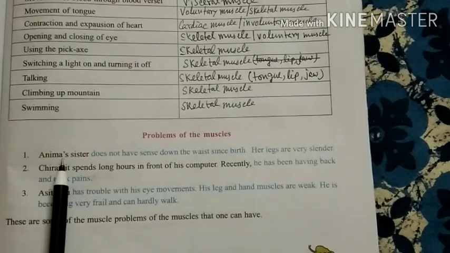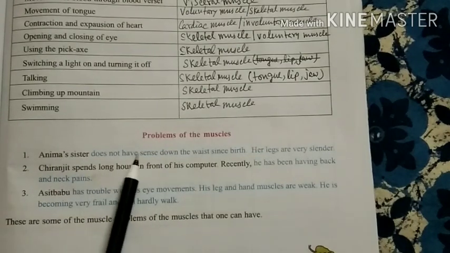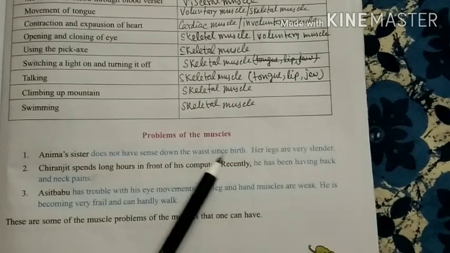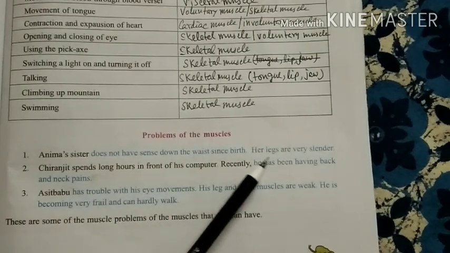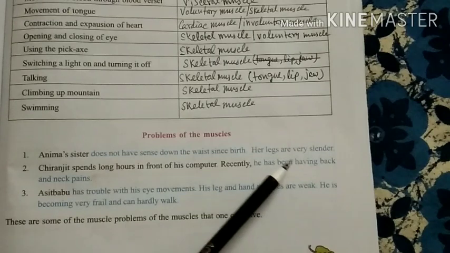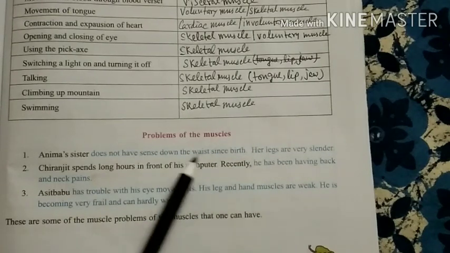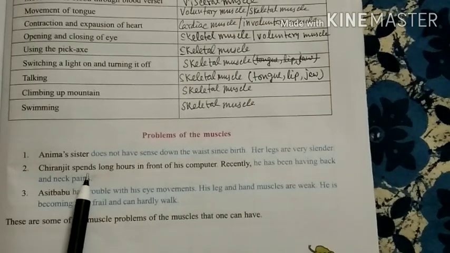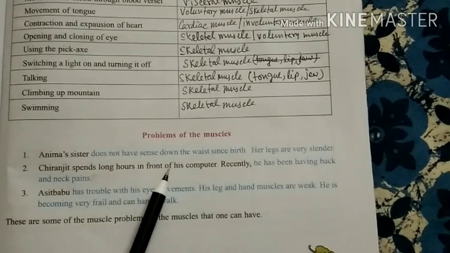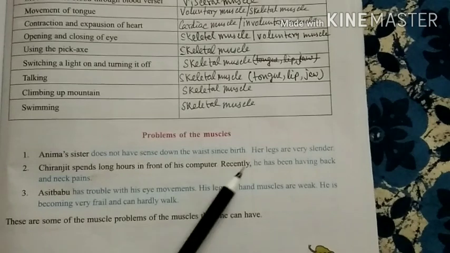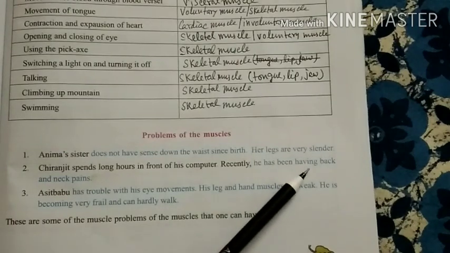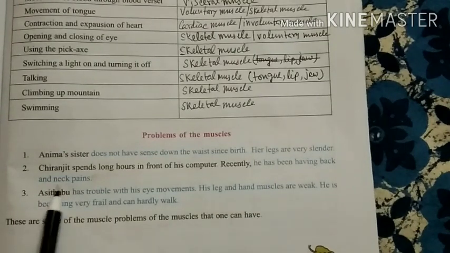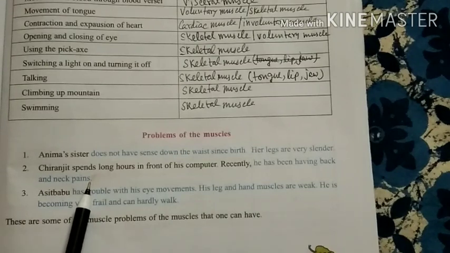Now, problems of the muscle. One: Onima's sister does not have sense down the waist since birth. Her legs are very slender. This is a problem of muscle. Chiranjit spends long hours in front of his computer. Recently, he has been having back and neck pains. This is due to the muscle problem.